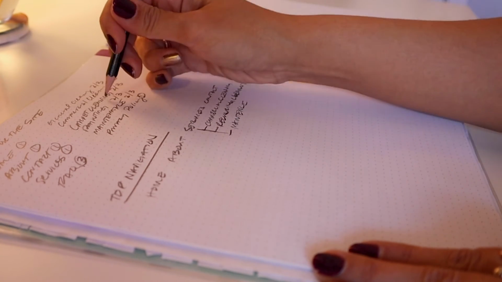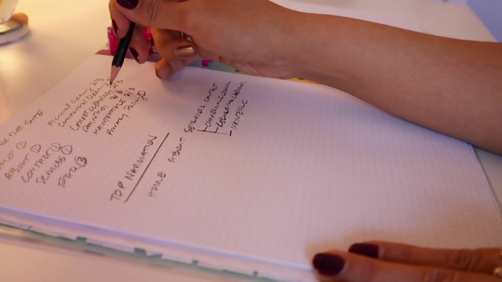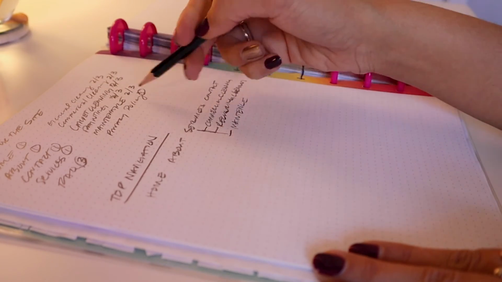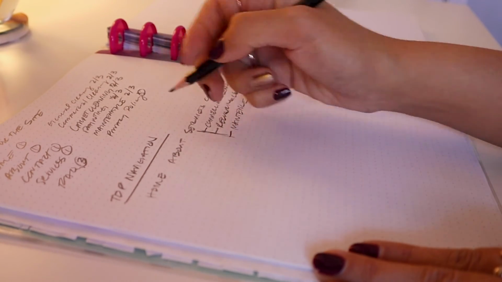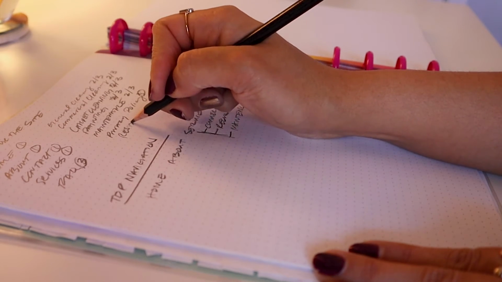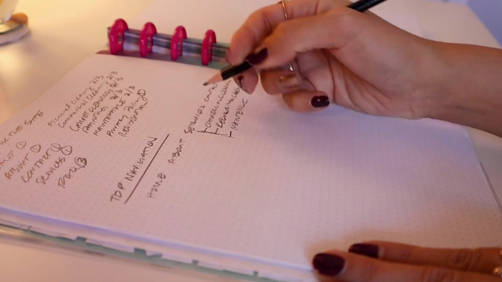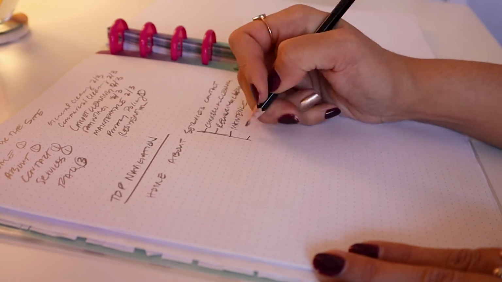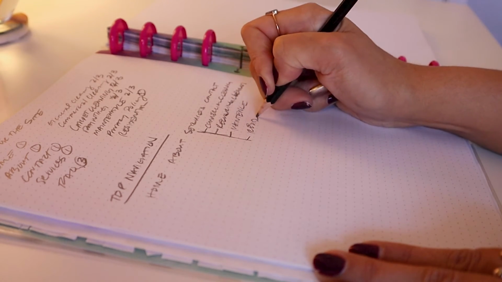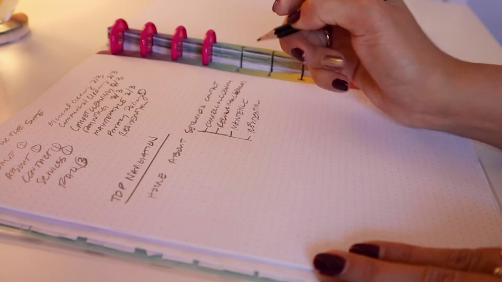For a service-based business, like a commercial cleaning company, you might just have home, about, services, contact, and then under services, you would have something like commercial space cleaning, office space cleaning, carpet cleaning, and maybe window cleaning, and whatever else. So those are secondary. Those would be in the drop down under services.